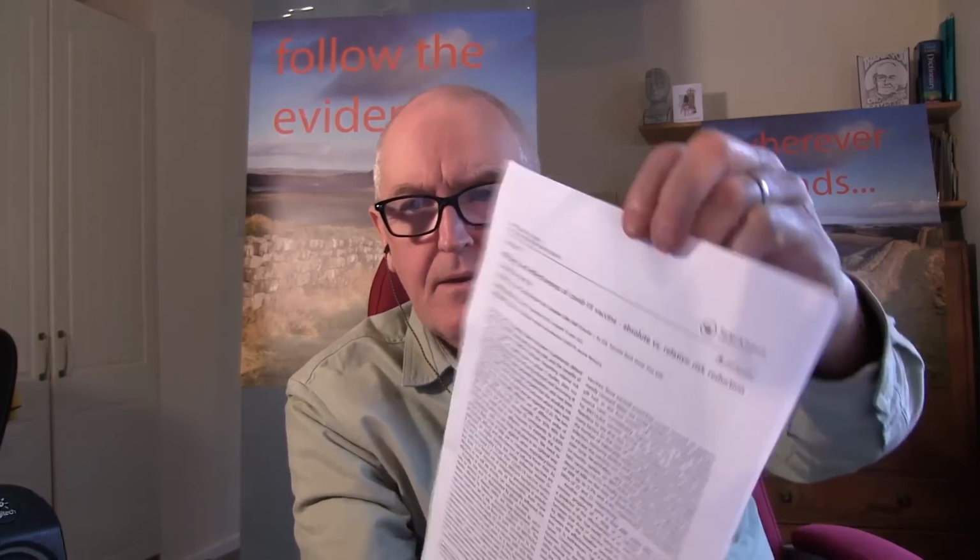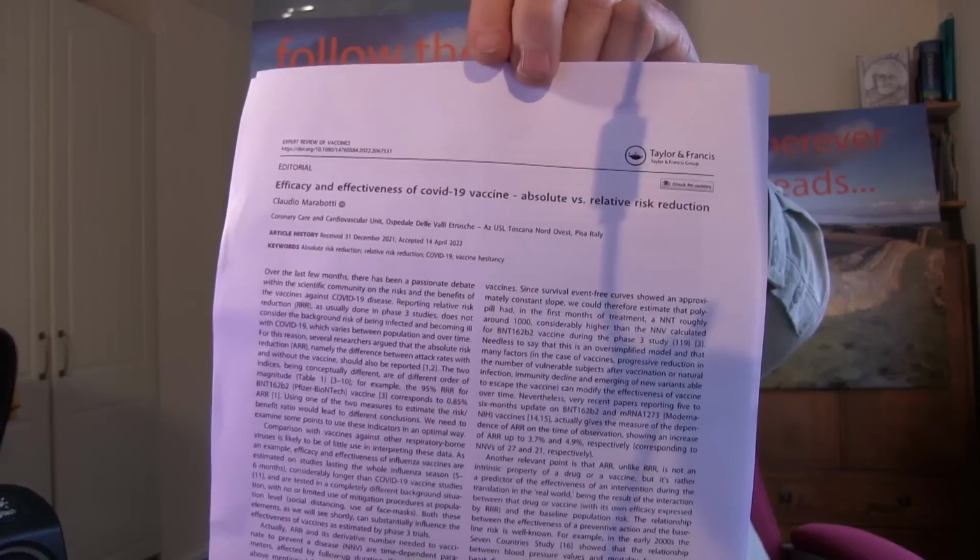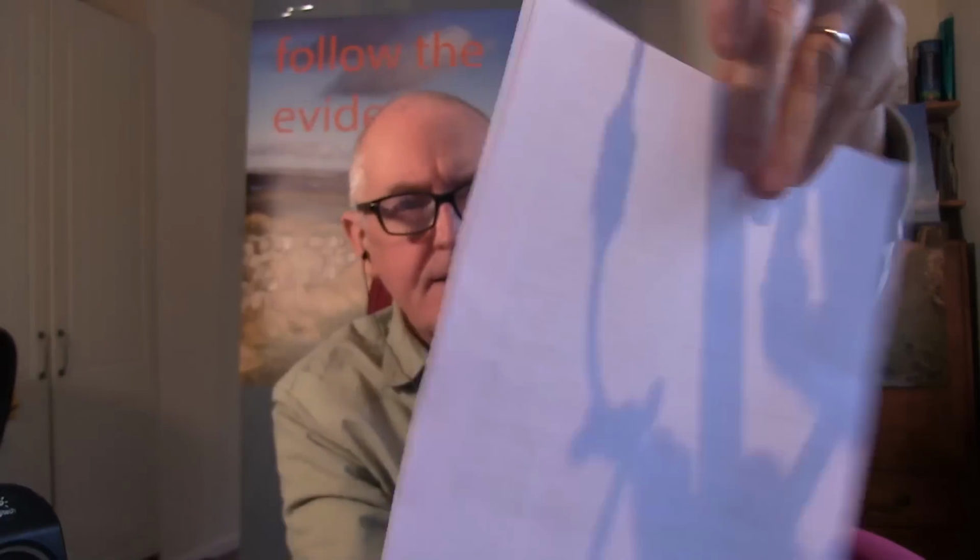Now, I believe you are vaguely familiar with this paper here, Norman. Yes. This is efficacy and effectiveness of COVID-19 vaccines, absolute versus relative risk reduction. And this is published in the journal Expert Review of Vaccines, and it is peer-reviewed. And the numbers here are quite staggering.